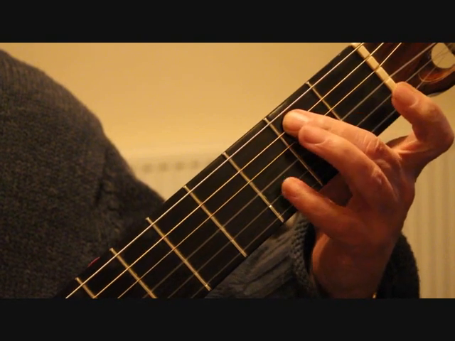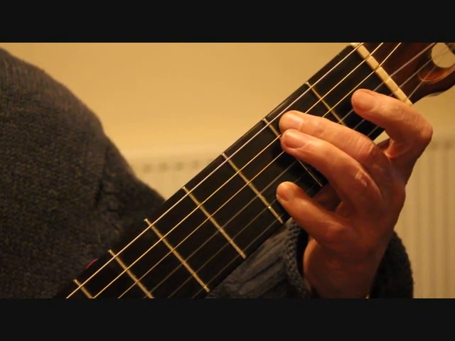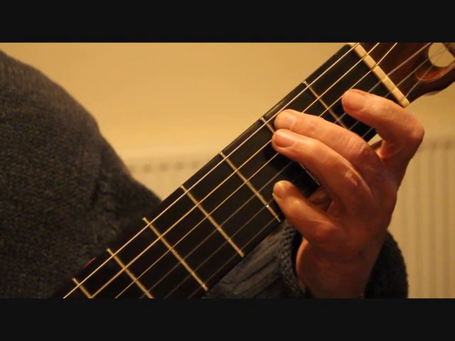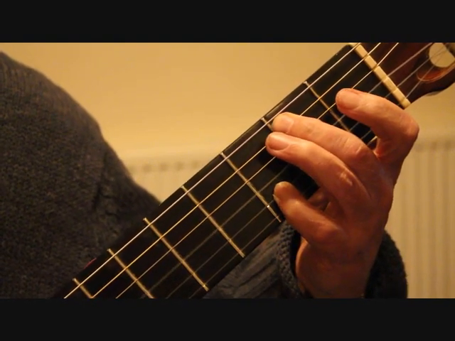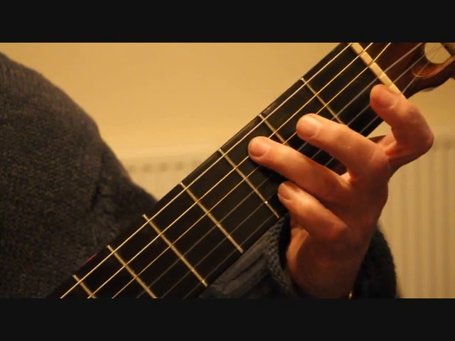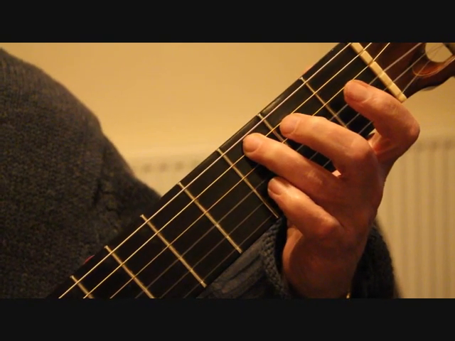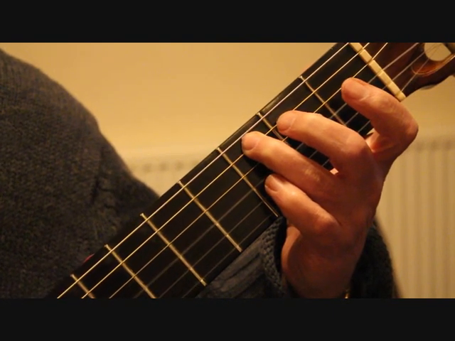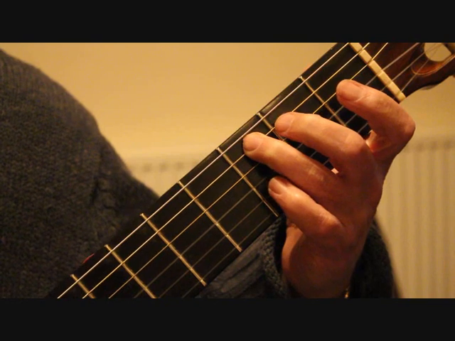Back to our B and D, which we've already played 4 times. Open G. The 3rd finger's dropping onto the 3rd fret 5th string C, and we have the 1st string open. With the open G again.